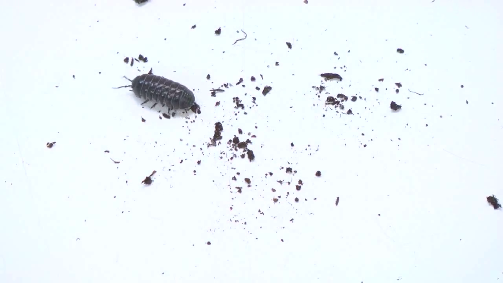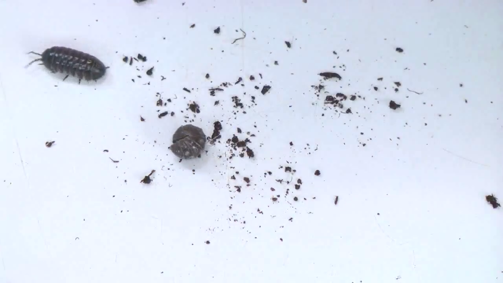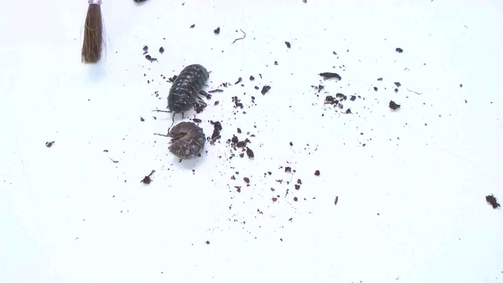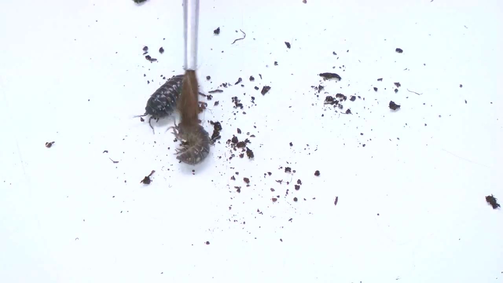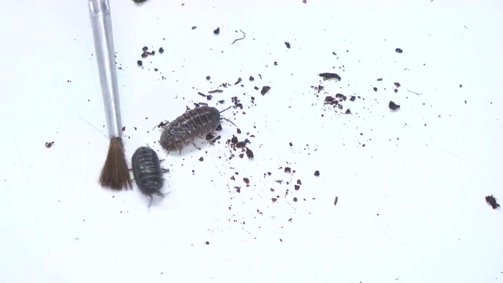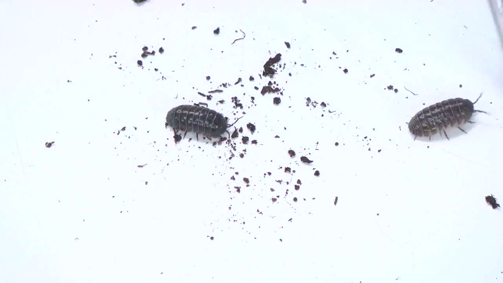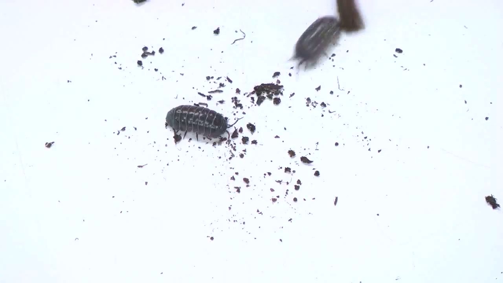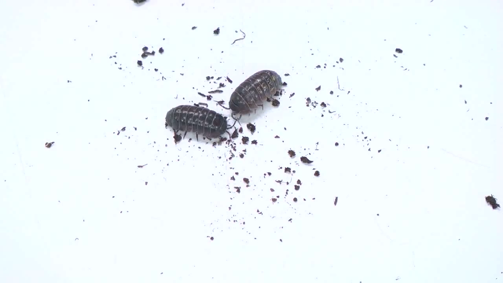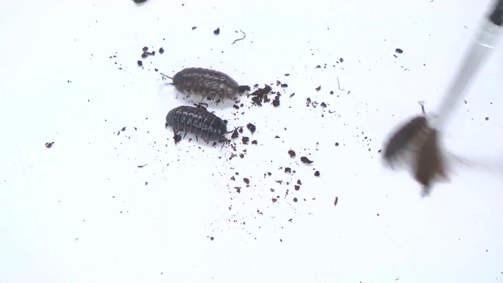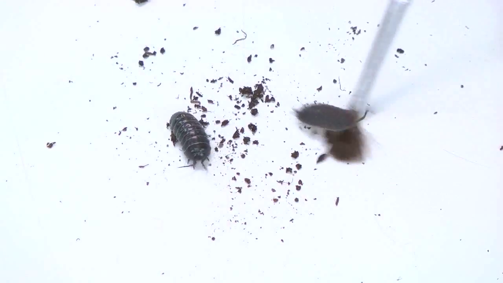It comes with a tray, and the students set up different environments, whether dark or light or moist or dry, different substrates, and then the students can form a hypothesis to guess which environment the pill bugs want to go to, and then they can see where they go. Obviously, this guy here wants to go to the edge of the tray.